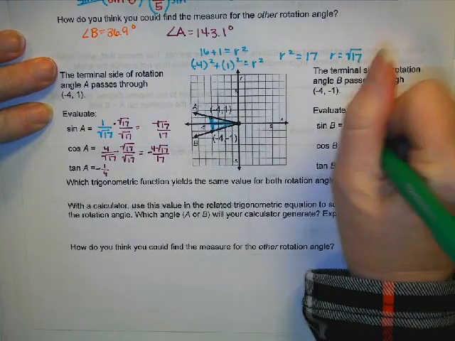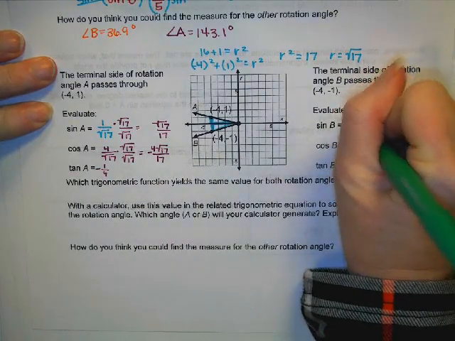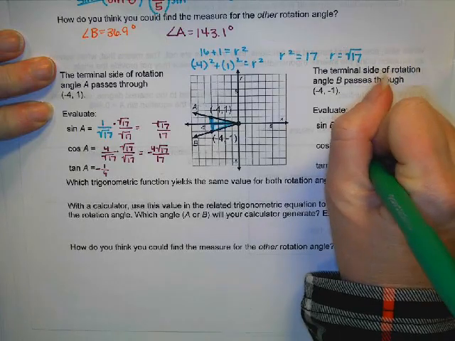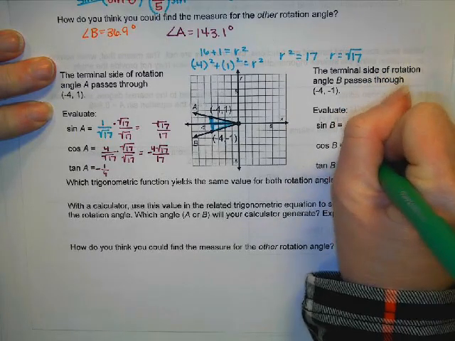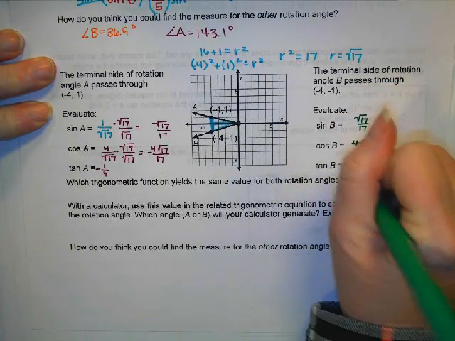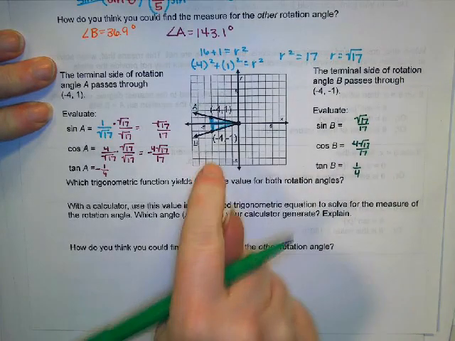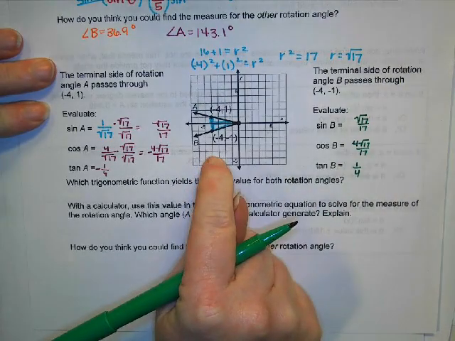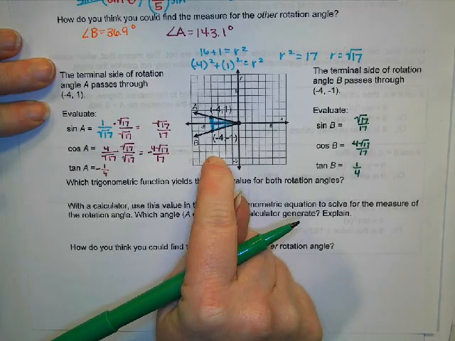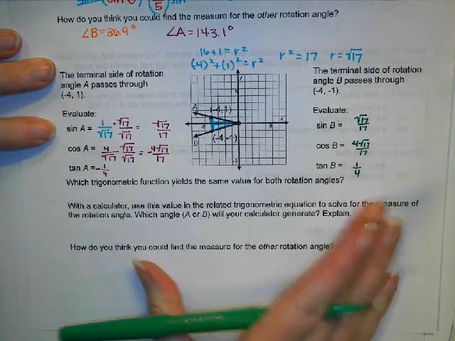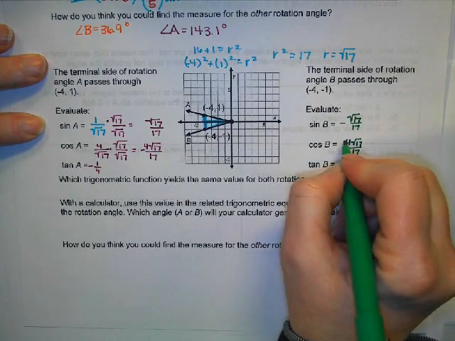I'm just going to copy them down: square root 17 over 17, 4 square root 17 over 17, and 1/4. But in quadrant 3, what's positive? Tangent. So sine and cosine are negative.